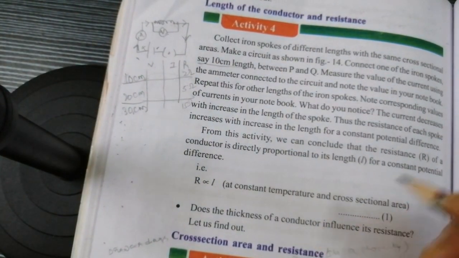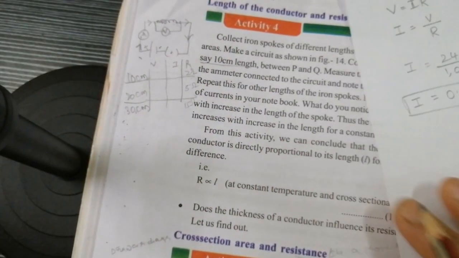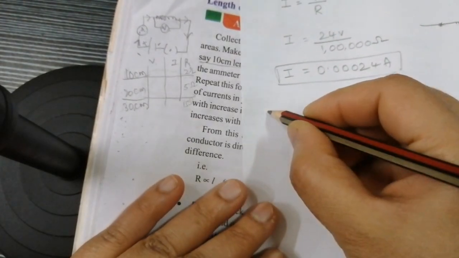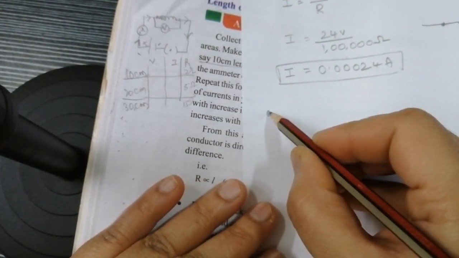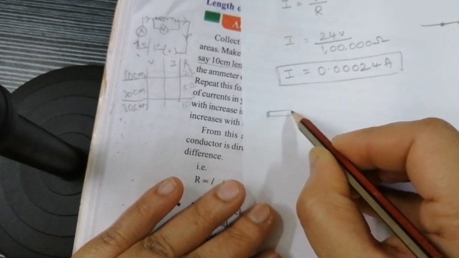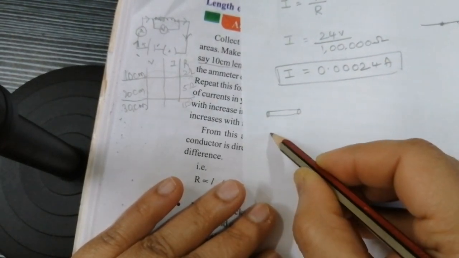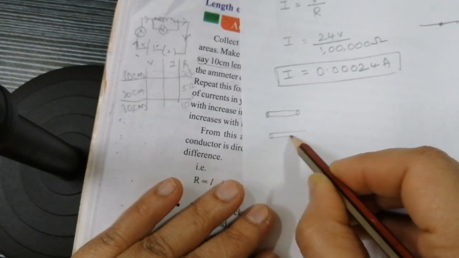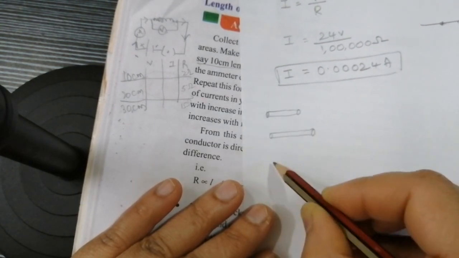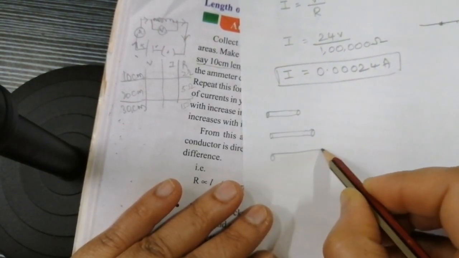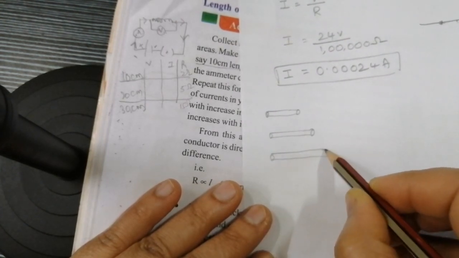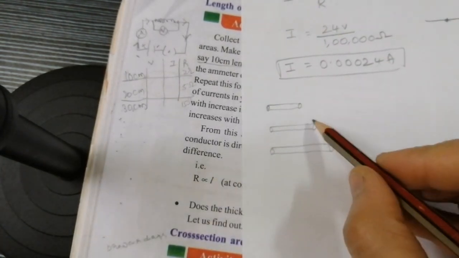Now let's understand this. Suppose this is a wire, then a long wire, and then a still longer wire. What is happening here?